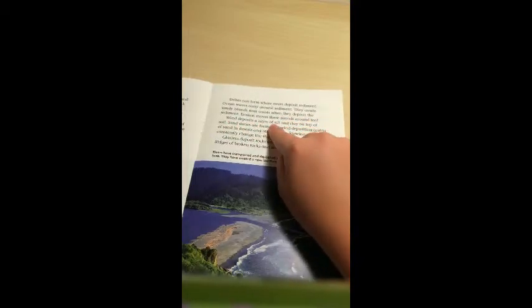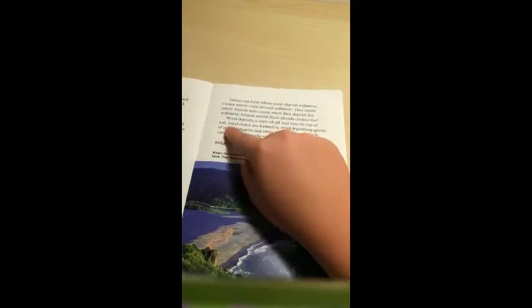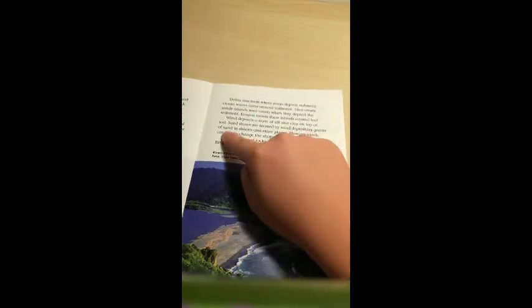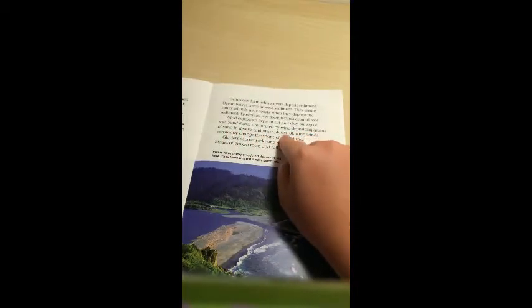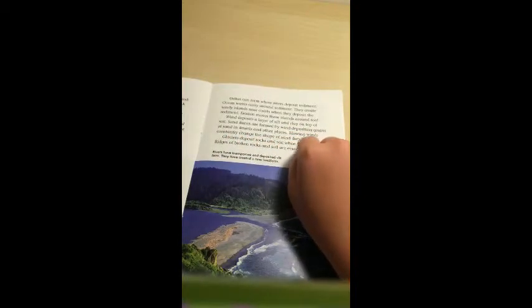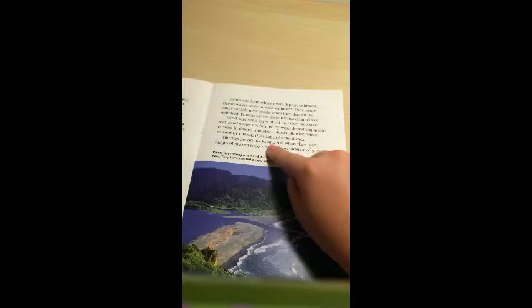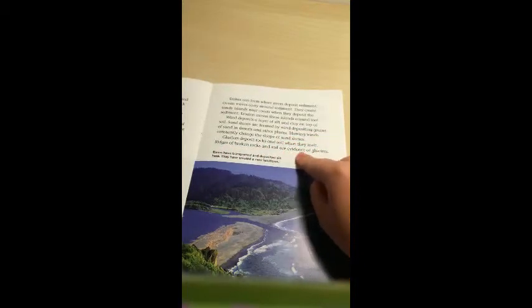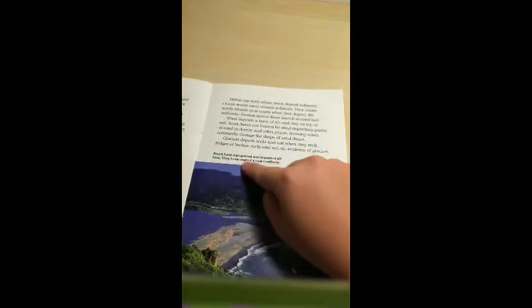Wind deposits a layer of silt and clay on top of soil. Sand dunes are formed by wind depositing grains of sand in deserts and other places. Blowing winds constantly change the shape of sand dunes. Glaciers deposit rocks and soil when they melt. Ridges of broken rock and soil are evidence of glaciers. Rivers have transported and deposited silt here. They have created a new landform.